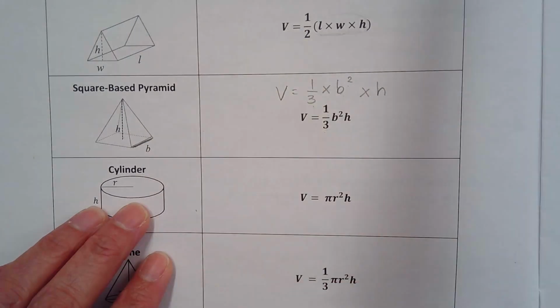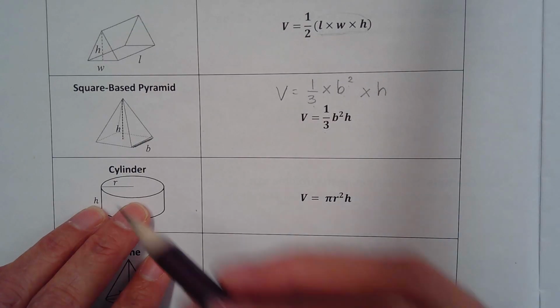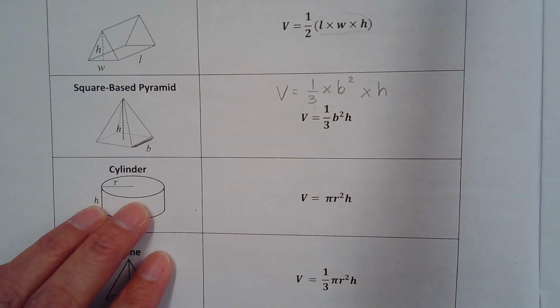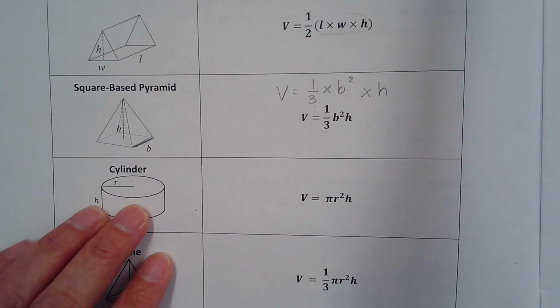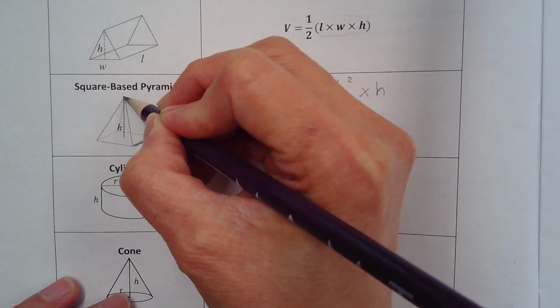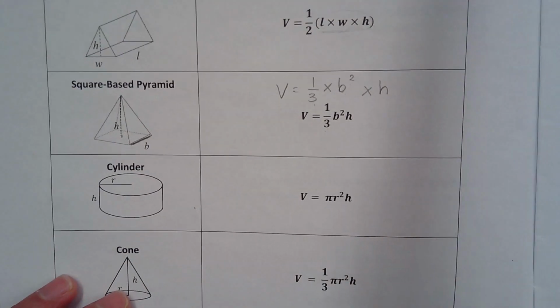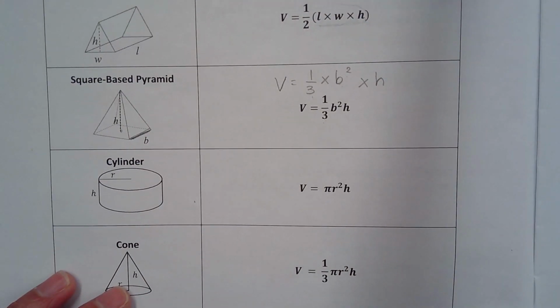Okay. Now, do you notice that the height here is on the inside of this pyramid? The height is on the inside. And I don't know if you remember that. Remember when we talked about measuring someone's height? It has to be upright, right? And the way you could get the upright one is if it's coming from the top of the pyramid all the way down to the base. So 1/3 times base squared times height.